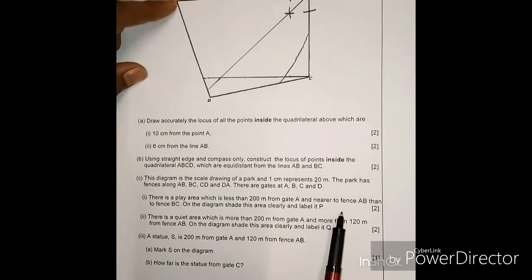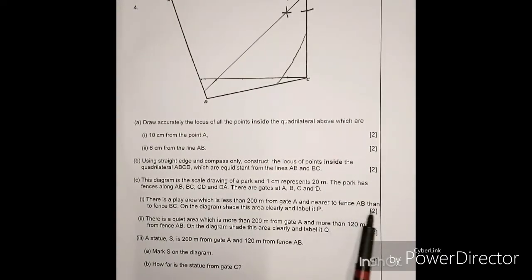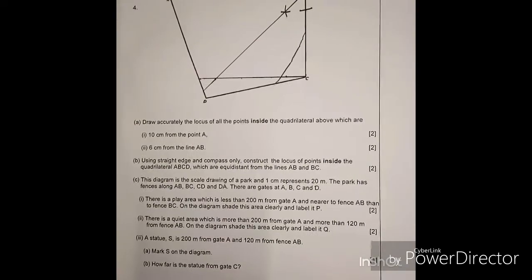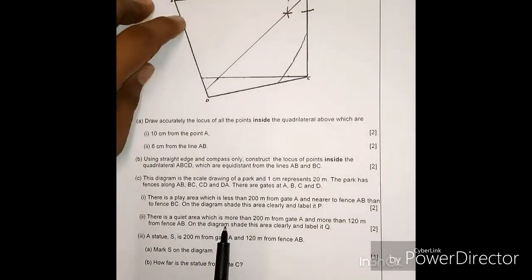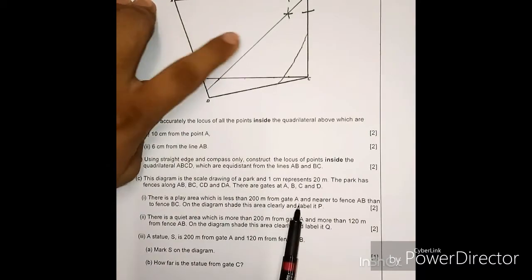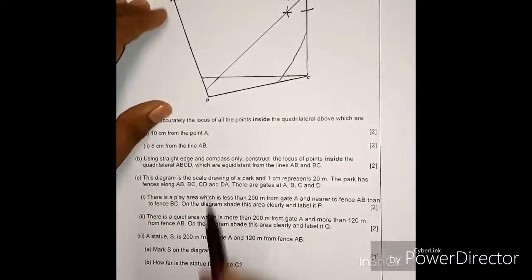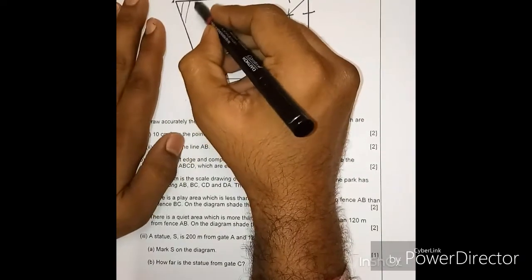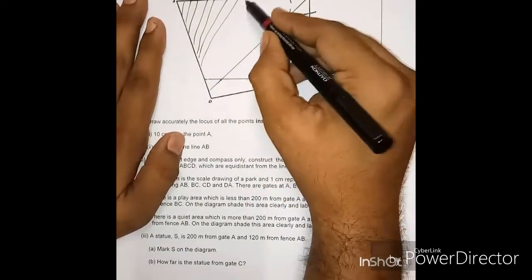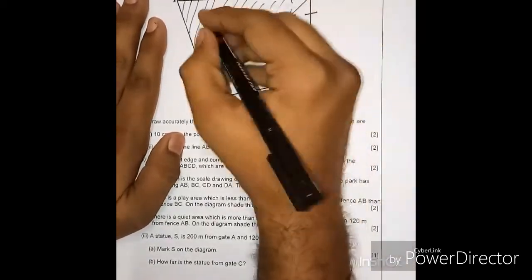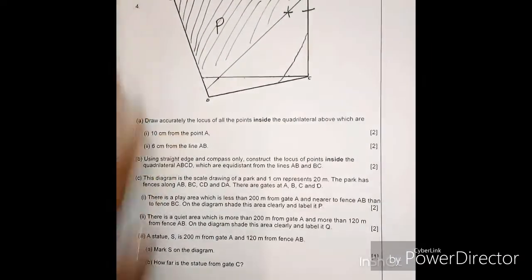from point A and nearer to fence AB than to fence BC on the diagram. Shade this area clearly and label it point P. Now, as I know that from point A, it is nearer to point A and at a distance of 200 meter from gate A and near to fence AB. So this area, this will be the area which we can shade, and we will name this as P.